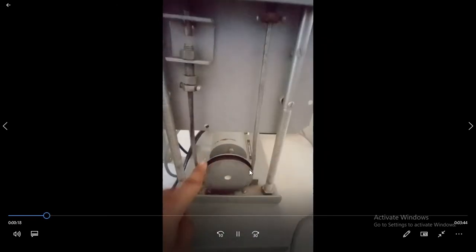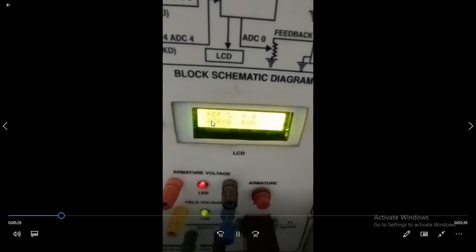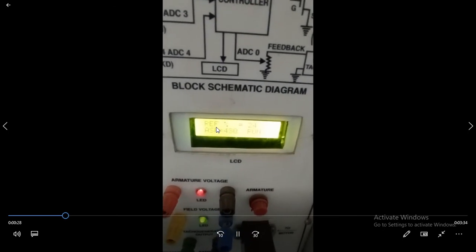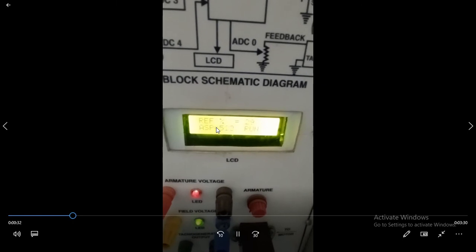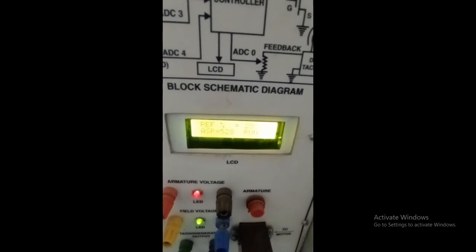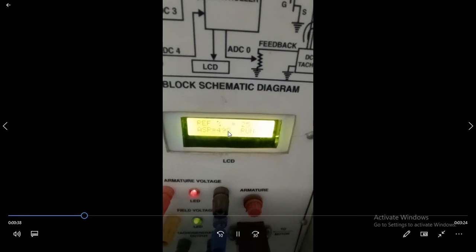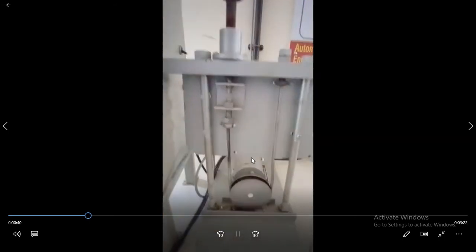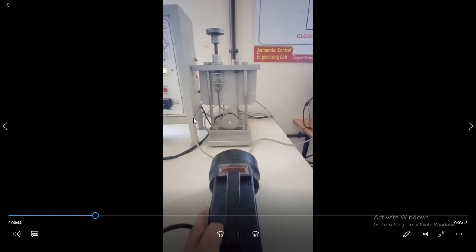So this is the rotating disc on which we made one red spot. Okay, and here we observe the actual speed of that rotating disc, and after that we are going to compare both the readings. So now the current reading of the rotating disc is displayed on this display.